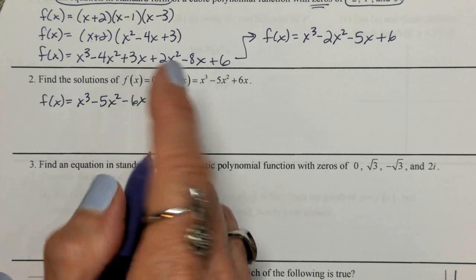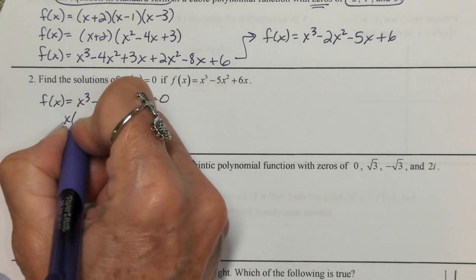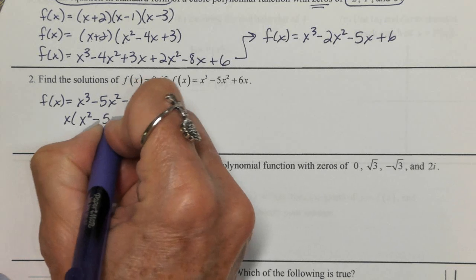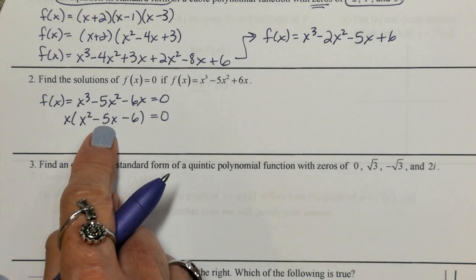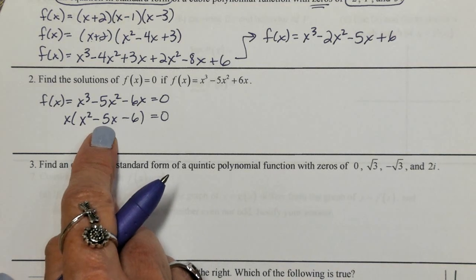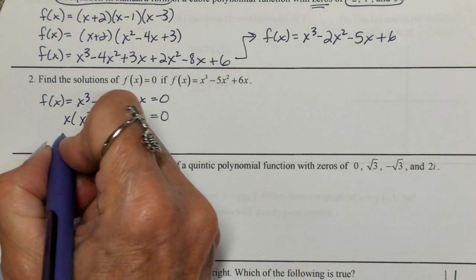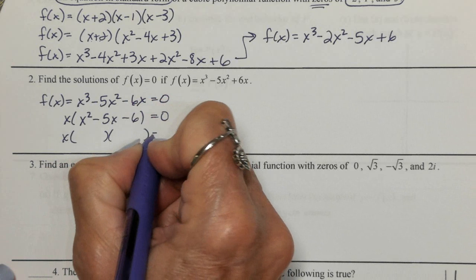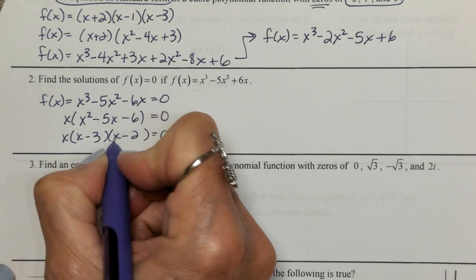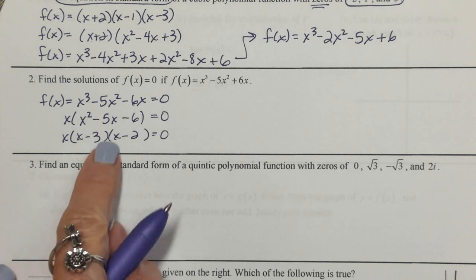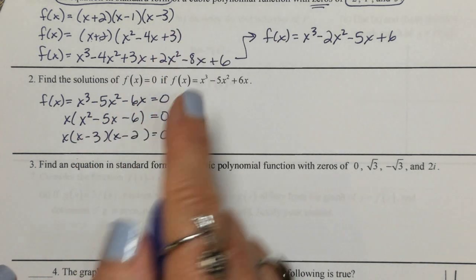I see that there's an x in common, so I'm going to take an x out first. What's left is a little quadratic that I know how to factor. It factors with 2 sets of parentheses, x minus 3 and x minus 2. All right, so this is factored form.